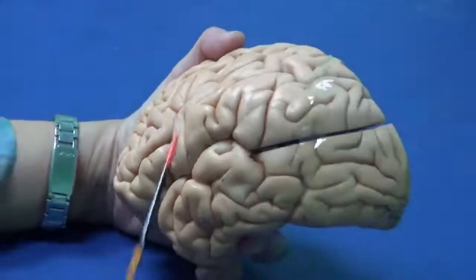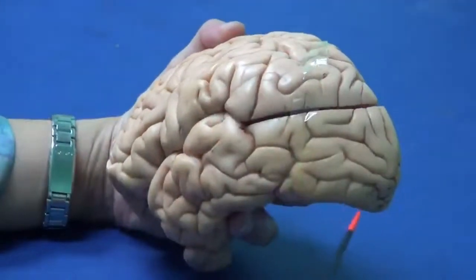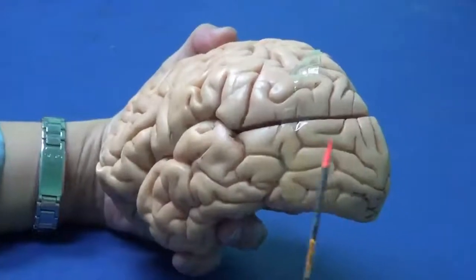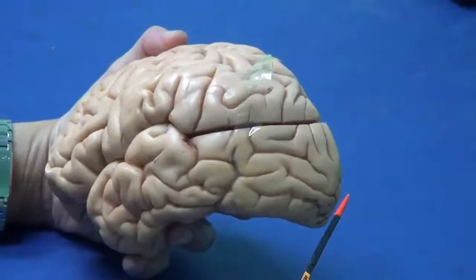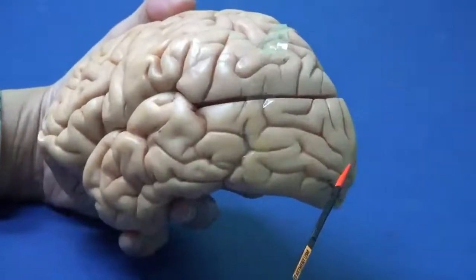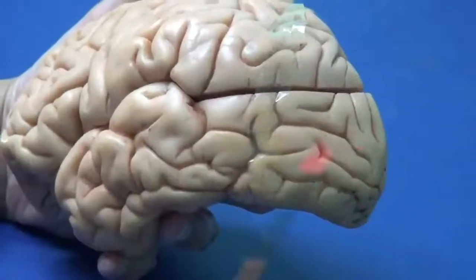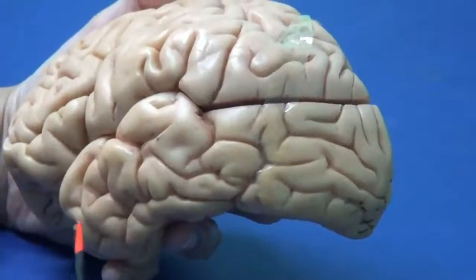Now let's have a look at the occipital lobe. In the occipital lobe, you'll find the visual cortex. The visual cortex consists of primary visual cortex and visual association cortex.